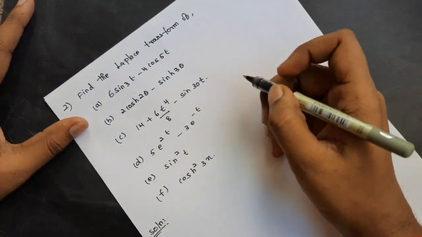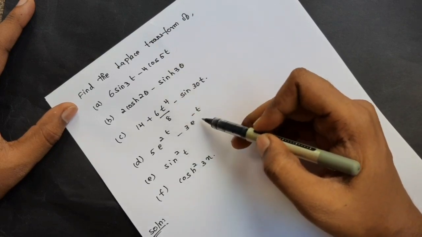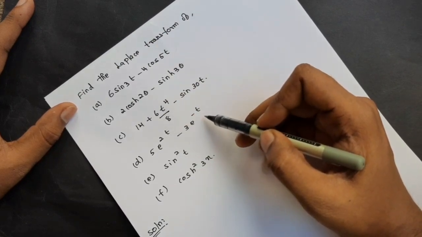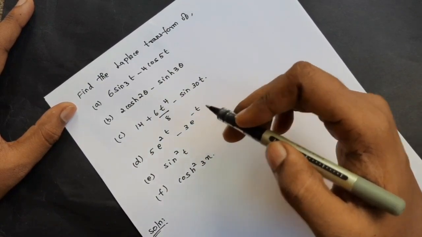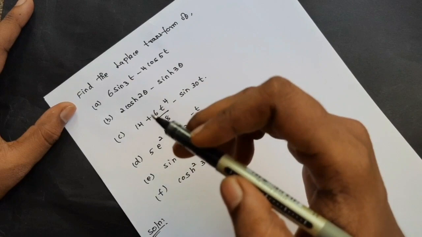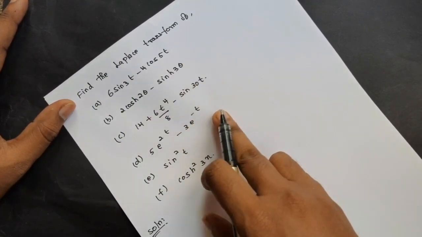So this problem and these 4 problems I'm going to give as exercise to you, because these are very easy problems. You can easily apply these formulas of Laplace transform to these functions. Okay.